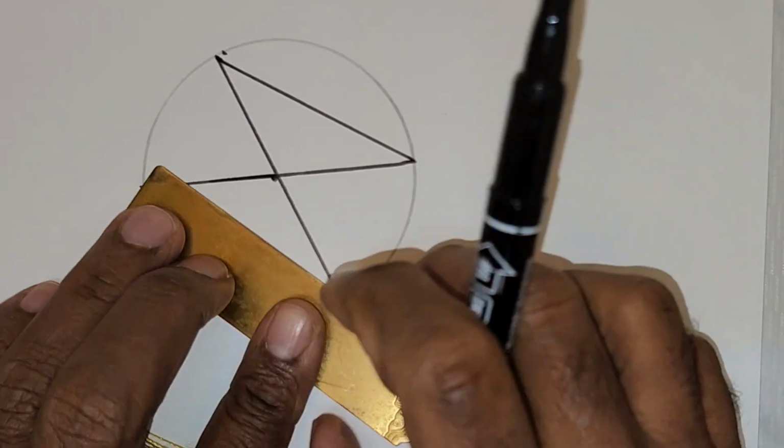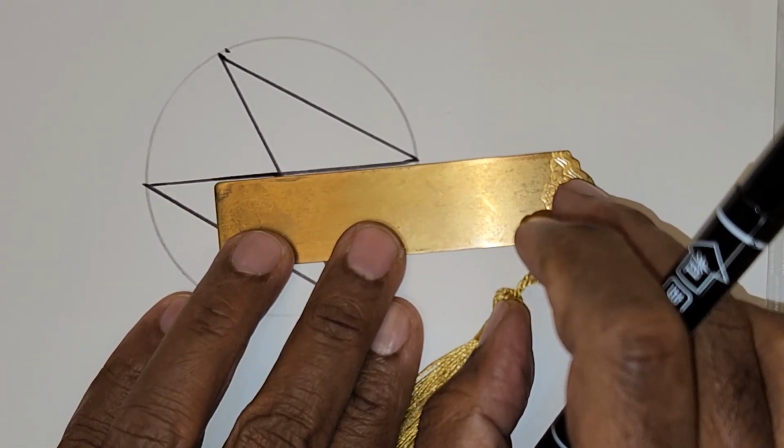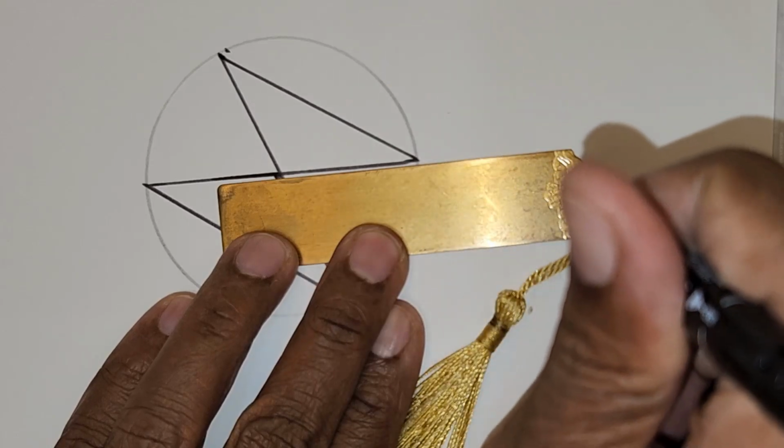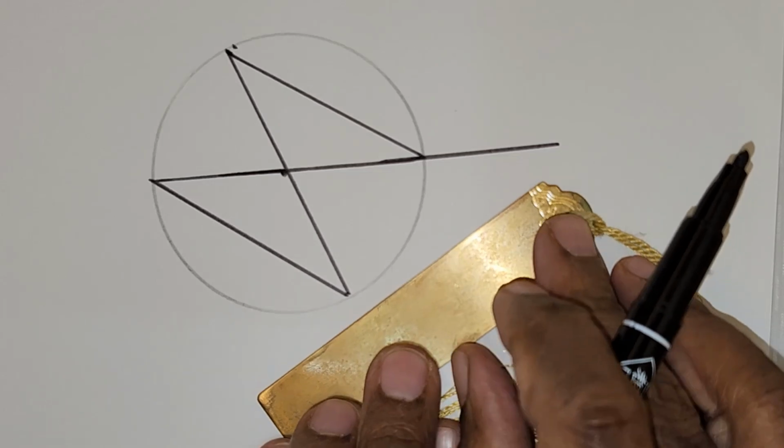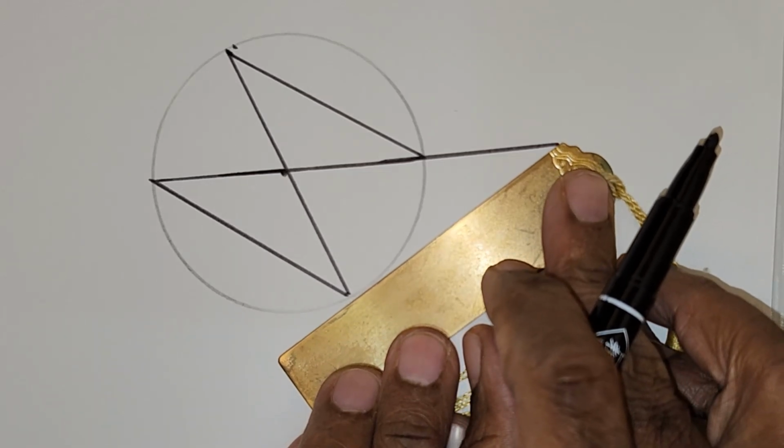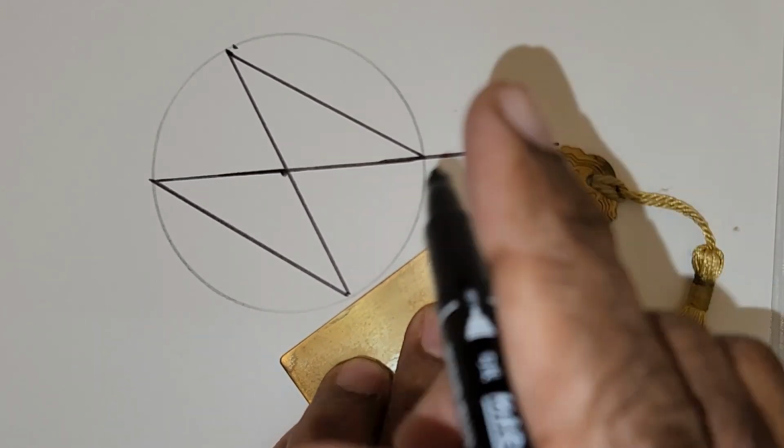And this is actually being extended. And we have a tangent line there.